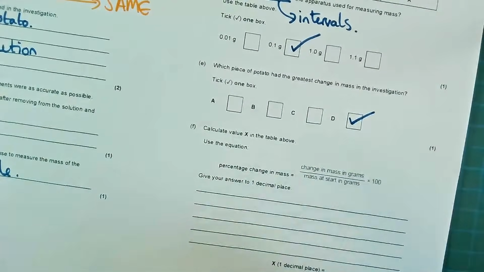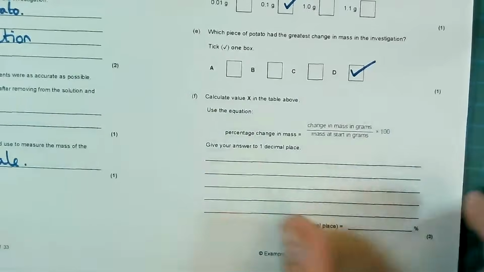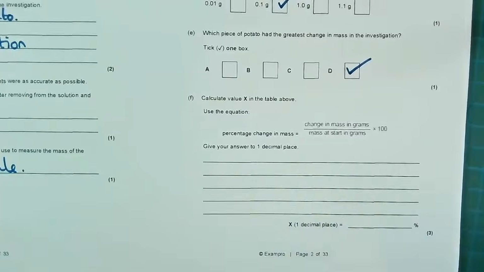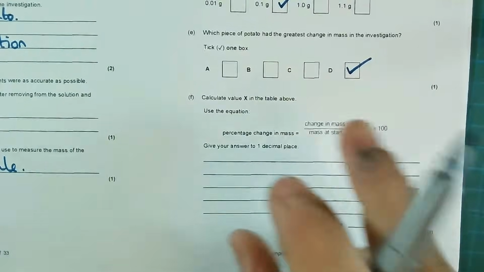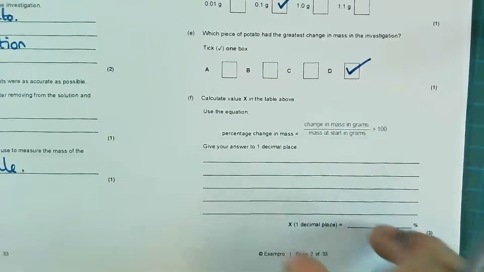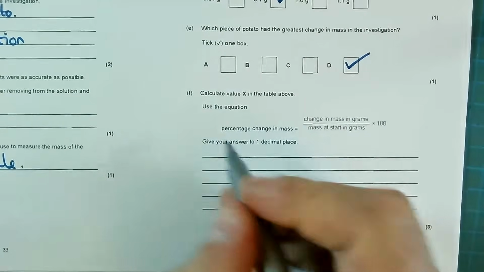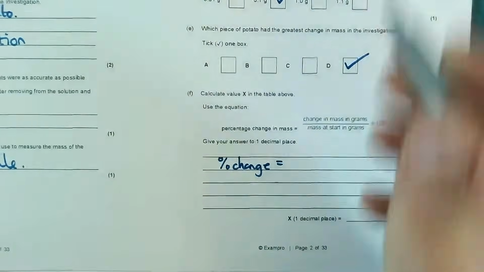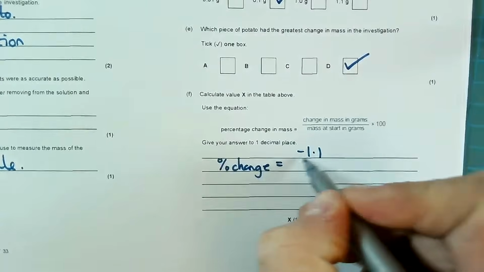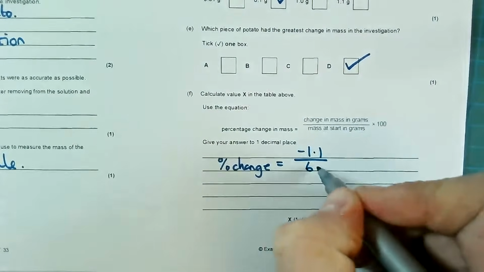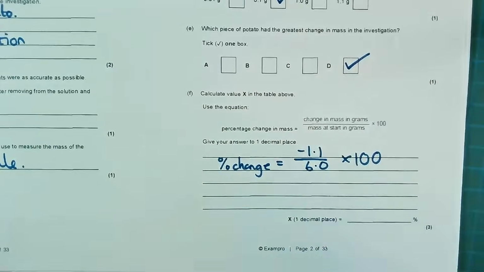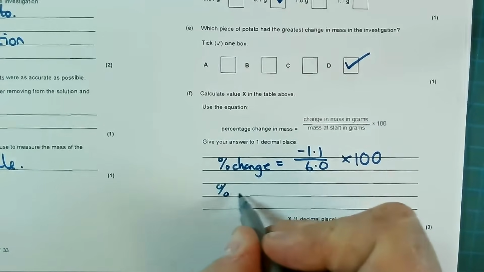And then one here where they've just given you the equation. Again, I'll just work it through quickly, but hopefully these are some of those skills that at least you can follow through. Always show your working out, please, because you will get marks just for sticking it in the right place. So this is a 3 marker. So you get 1 mark for saying percentage change would equal the change in mass, so minus 1.1, over mass at the start, 6.0, times by 100. You get a mark for that. You then get another mark for sticking that into a calculator.